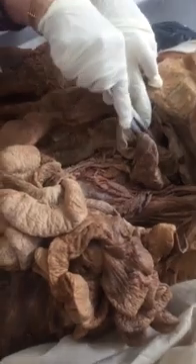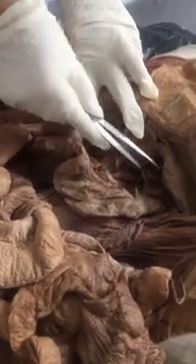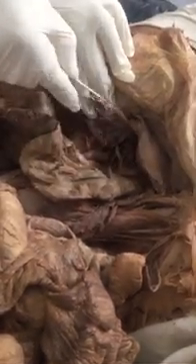All of these structures are going to occupy the Douglas pouch. Uterus, here the fallopian tube or uterine tube, and laterally you can find the ovary, with the uterine tube at the distal or lateral end of the ovary.